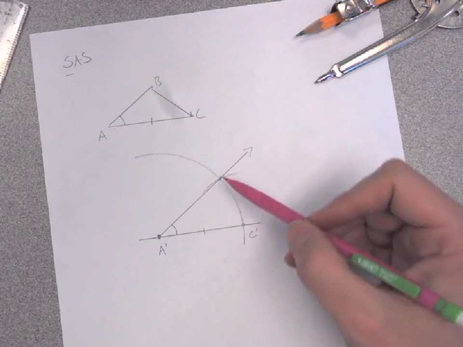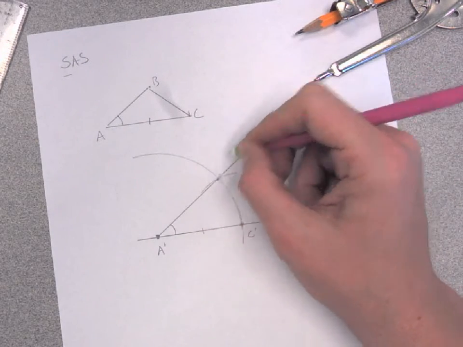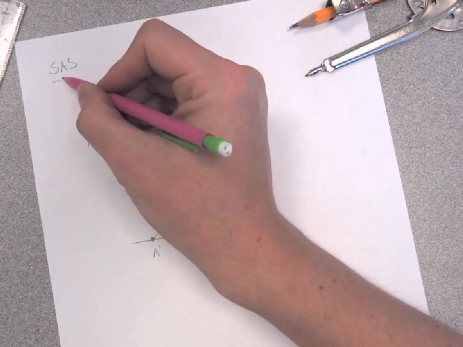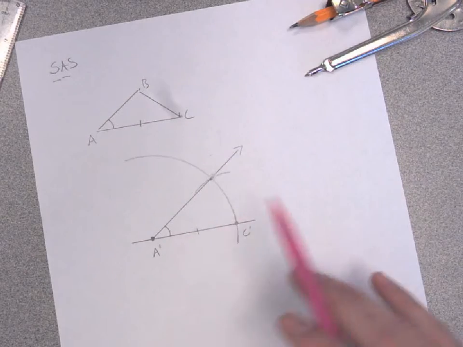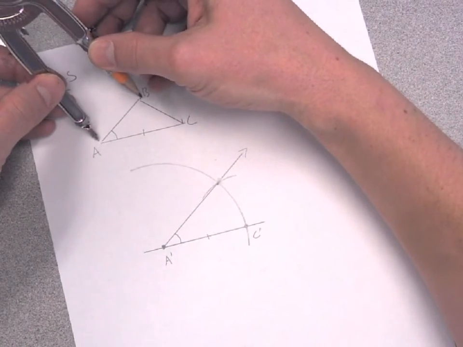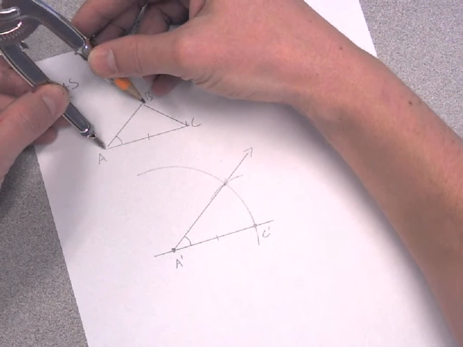Okay. Now this point's kind of random. It's not a part of the triangle. It's just that reference point. Okay. So I copied the side, check. I copied the angle, check. Now I just have to copy this side over here. Right. So if I take my compass and set it to this distance, the distance from A to B, okay, and try to be as precise as possible.